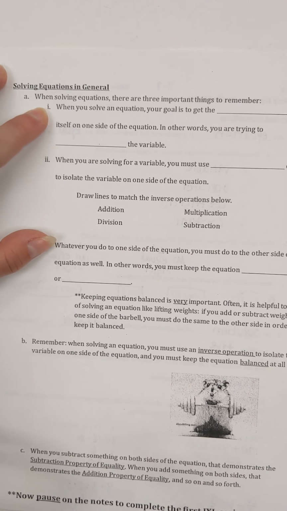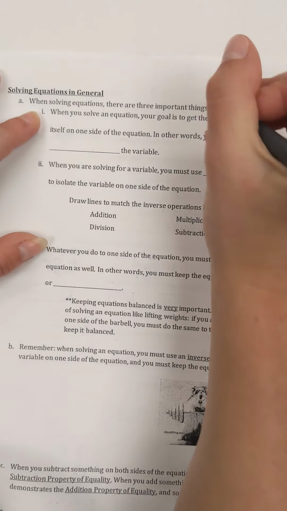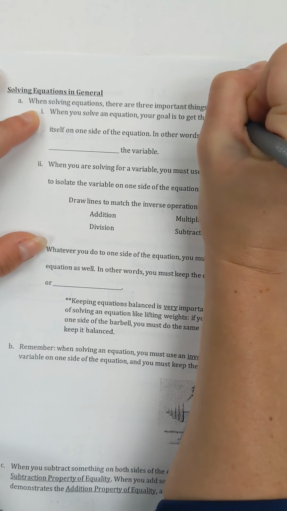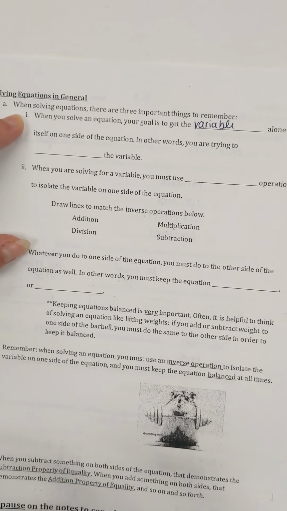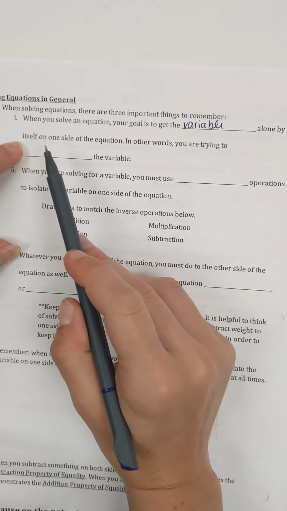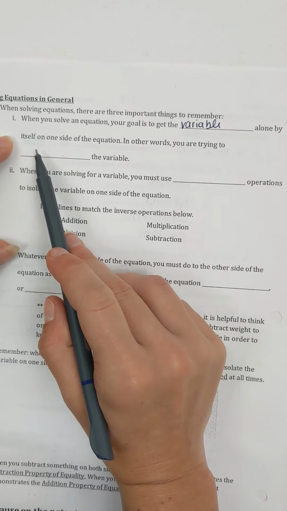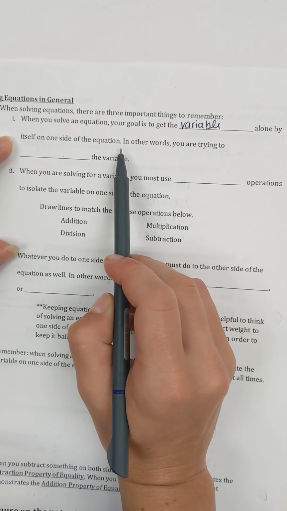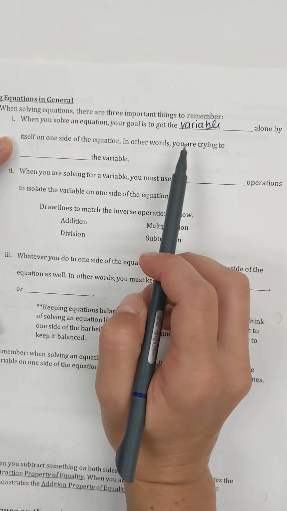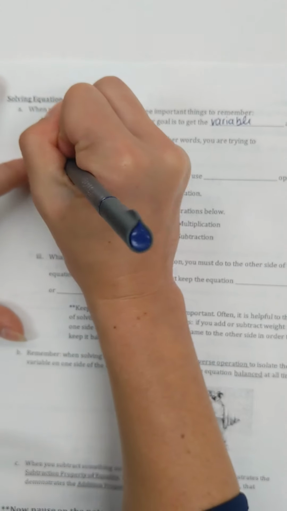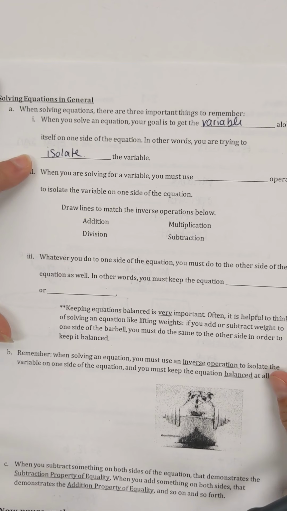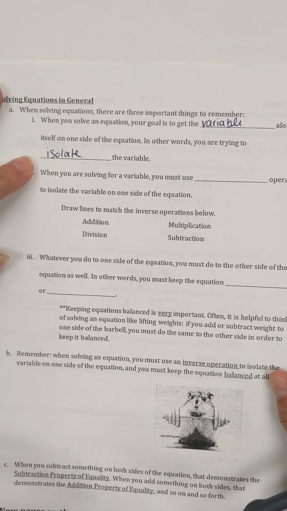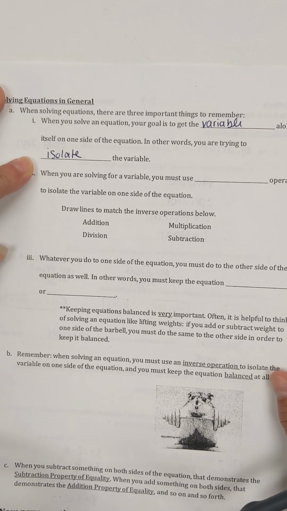The first thing is when you solve an equation, your goal is to get the variable alone by itself on one side of the equation. In other words, you are trying to isolate the variable, so that on just one side of your equal sign is the variable and on the other side is a number.